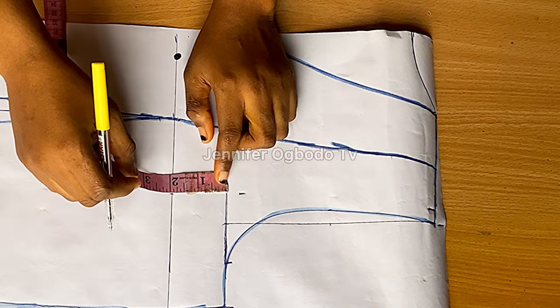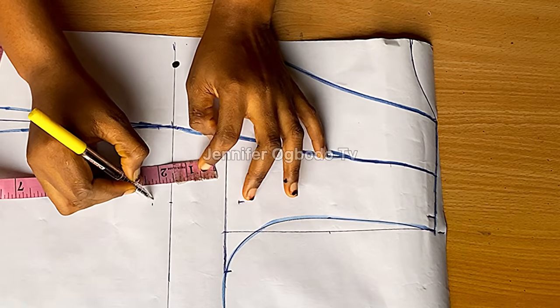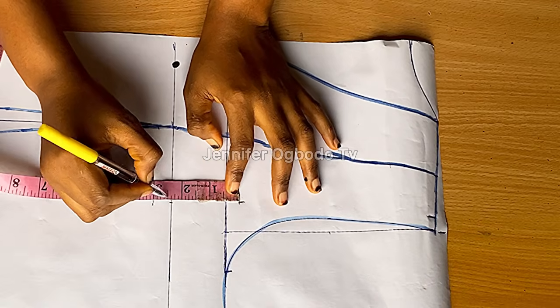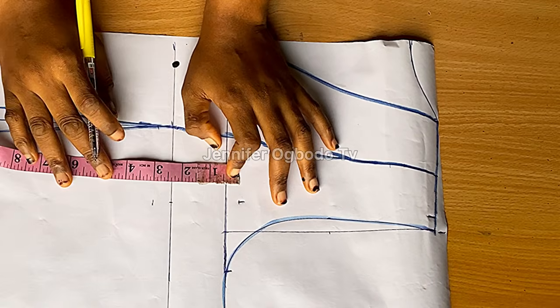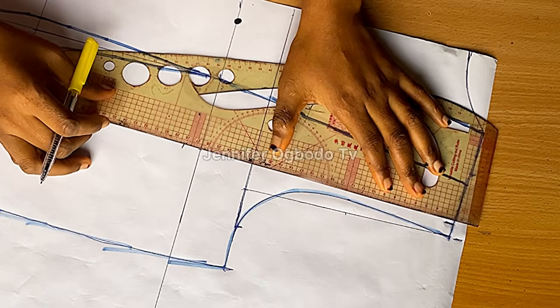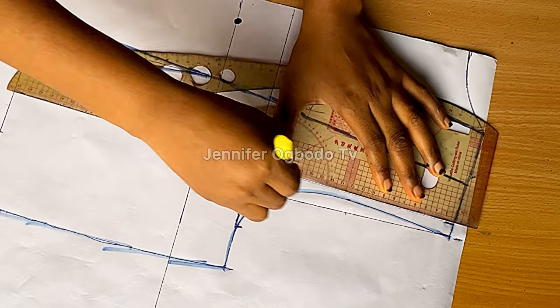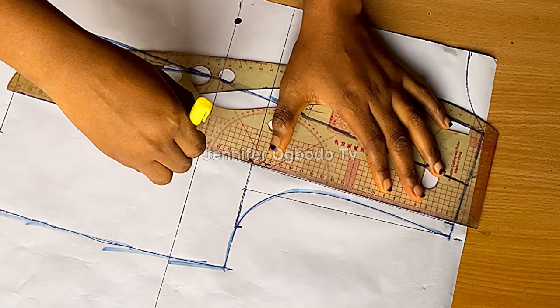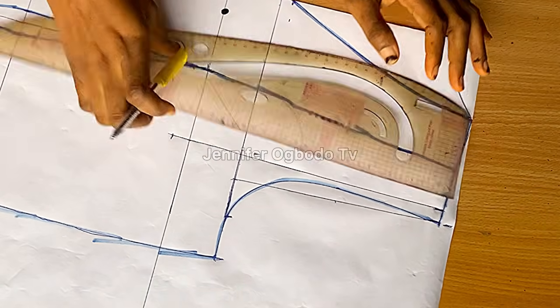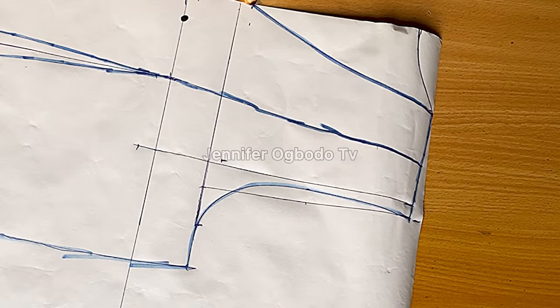Then you can just maintain this bust point line like so, but for me, I'm still going to come down by ½ inch. So you can see, I still came down by ½ inch from the bust point line. That is how long I want the sharp part of this collar to be, okay? So this is actually not the standard measurement, so you can make use of yours. It depends on how wide and long or big you want the collar to be, okay?